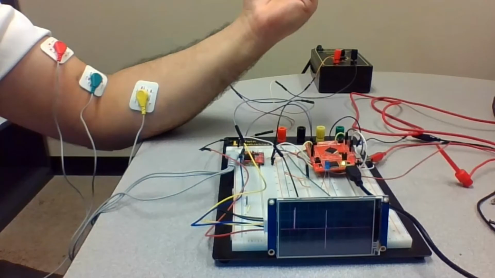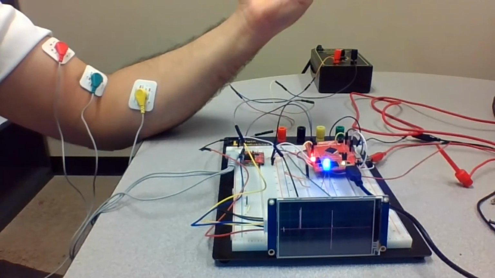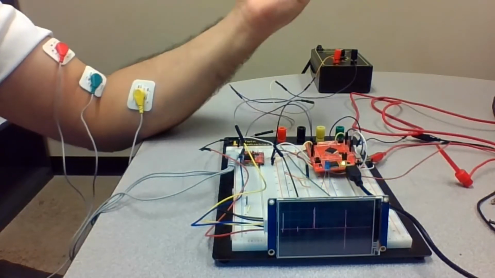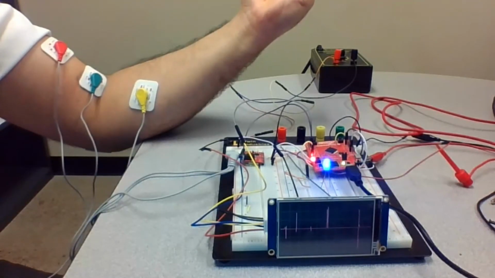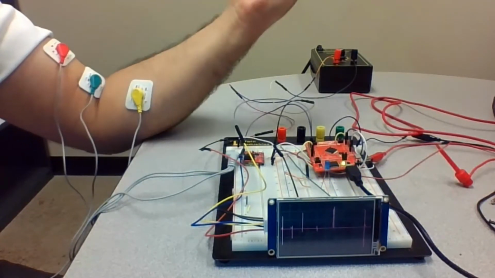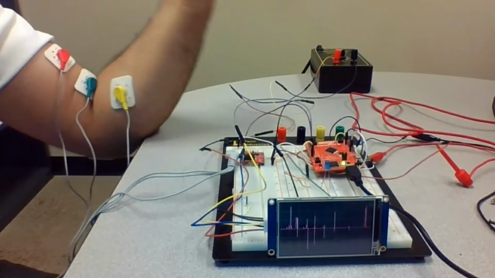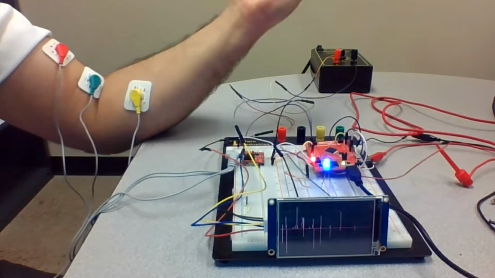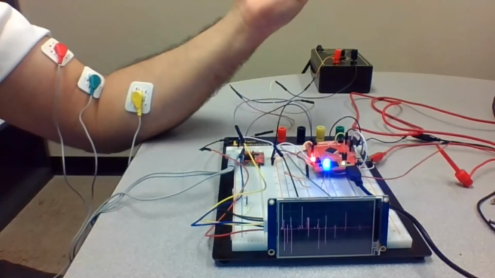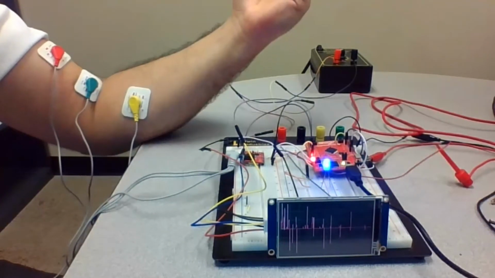I turn that off. Now, with another contraction, it turns the LED on. Then I turn that off. Again, you can do that: on, off, another contraction, on, another contraction, off, another contraction, on. You can control it whenever you want to turn that specific device on and off.